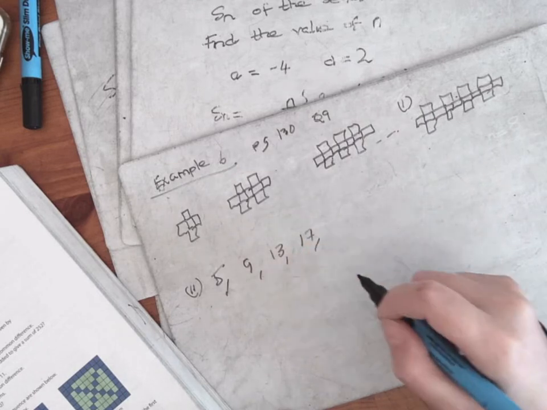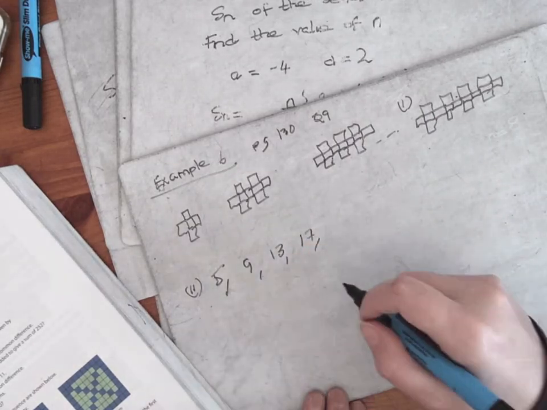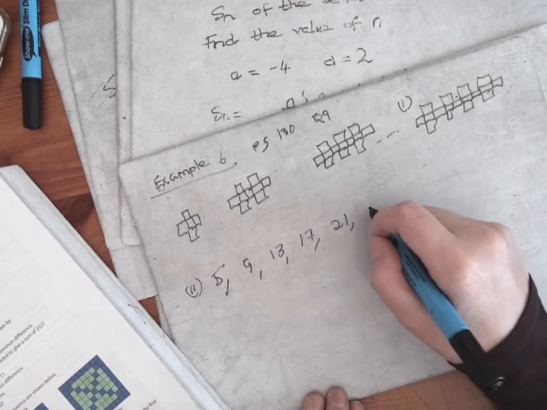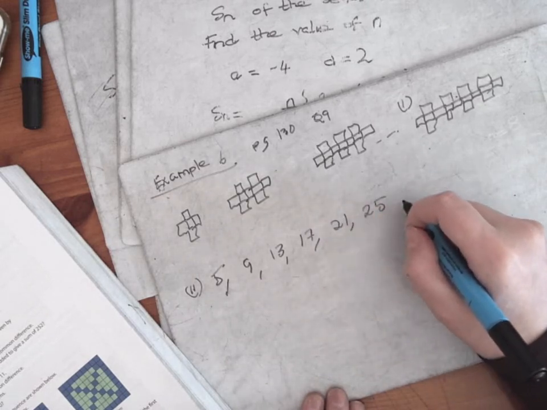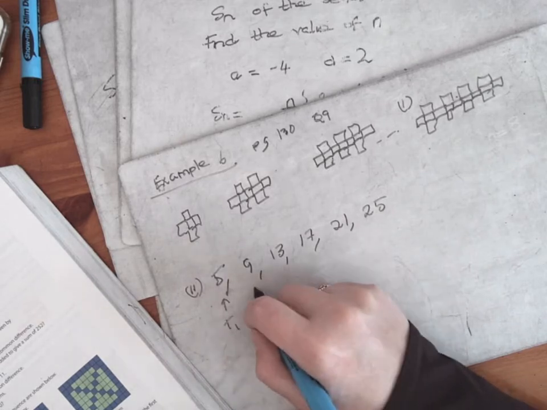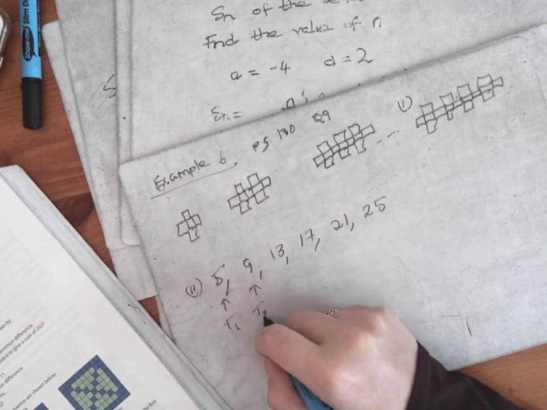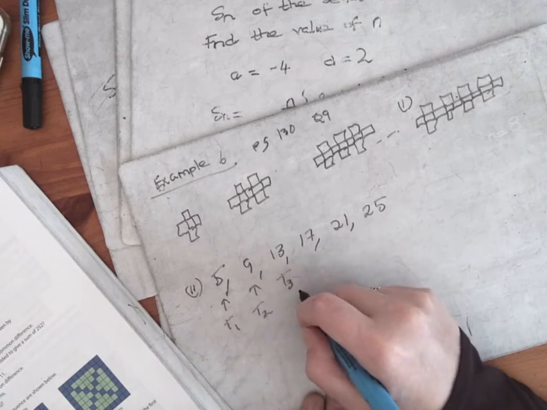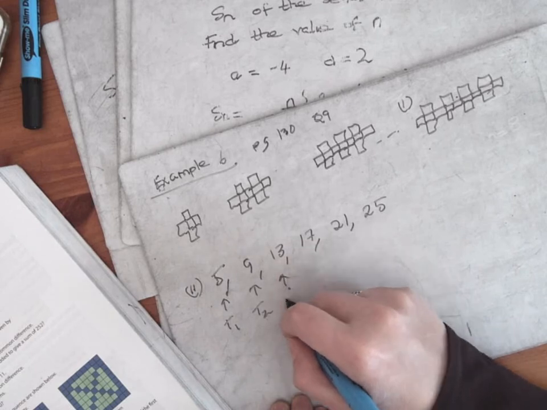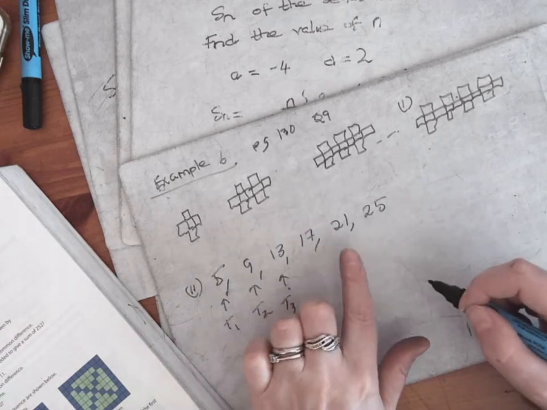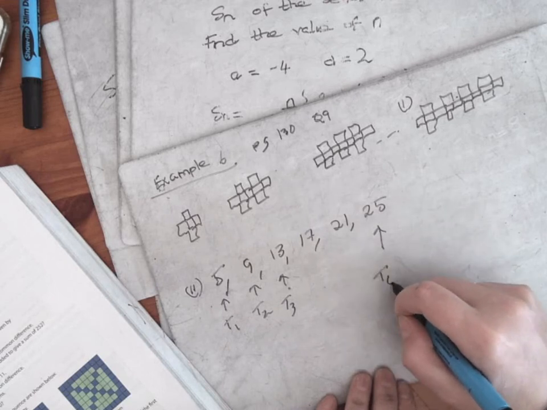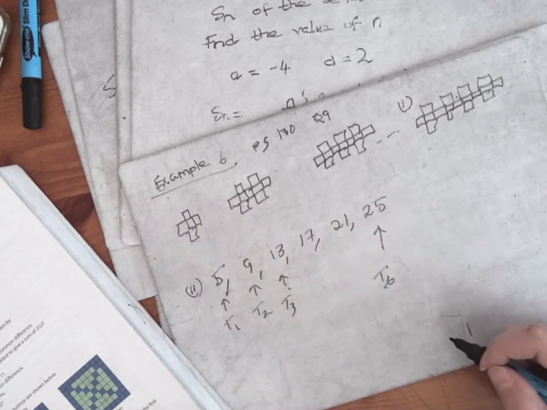Right, I have the pattern now. I'm going up in 4s. So 5, 9, 13, 17, 21, 25. I'm going up in 4s. So this is term number 1, term number 2, term number 3, term number 4, term number 5 and term number 6, which is what they asked me for, term number 6. Is that alright?